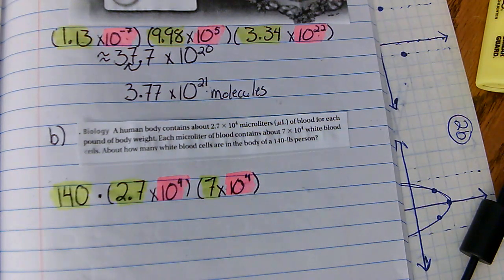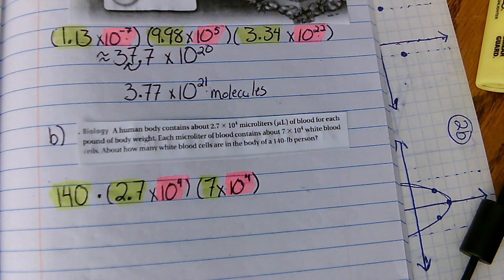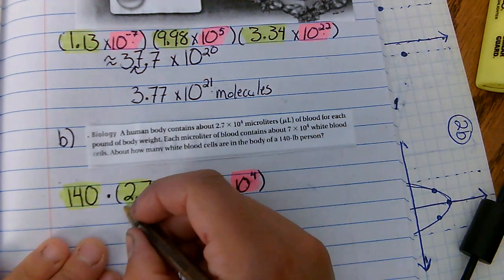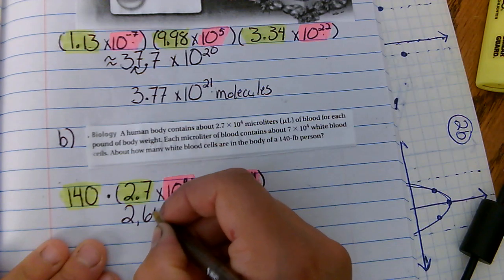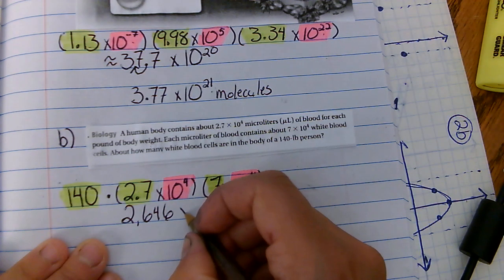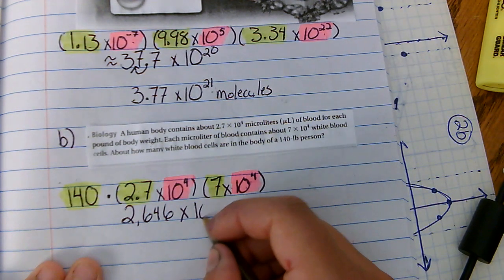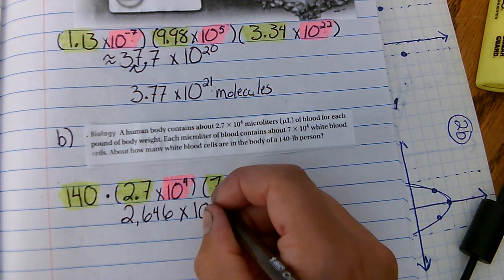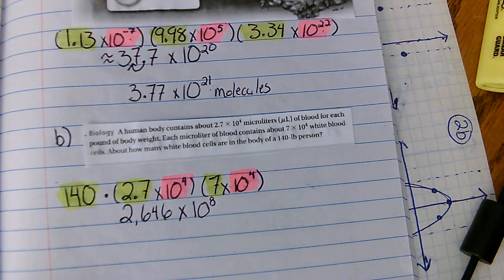And then these guys get grouped together and they get multiplied. So I'm going to take my handy dandy calculator that also doubles as a phone, and I'm going to multiply 140 times 2.7 times 7. And I am going to have to adjust this: 2,646 times 10, and these are both to the 4th, so this is going to be 8 because I add them together.